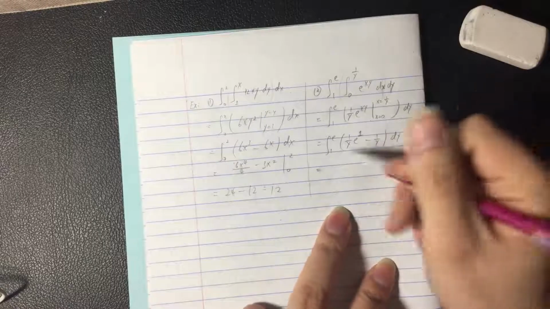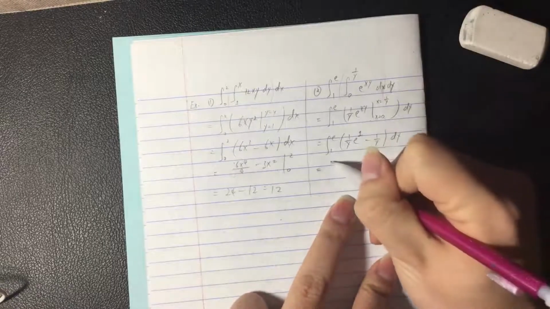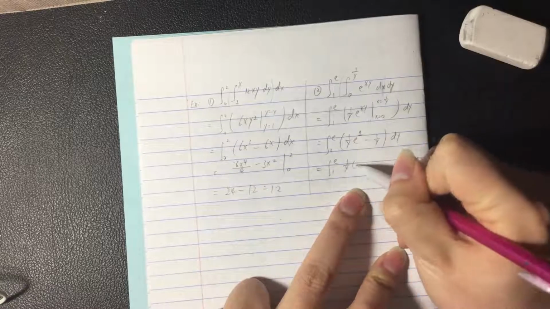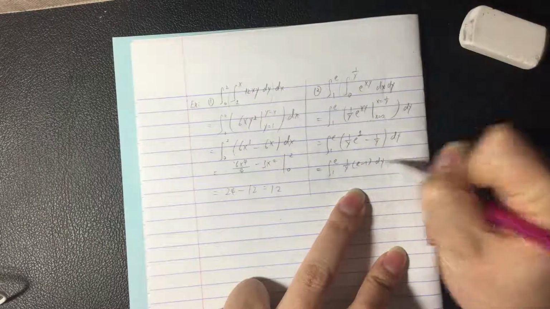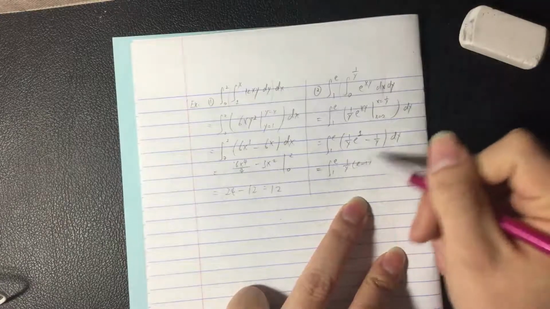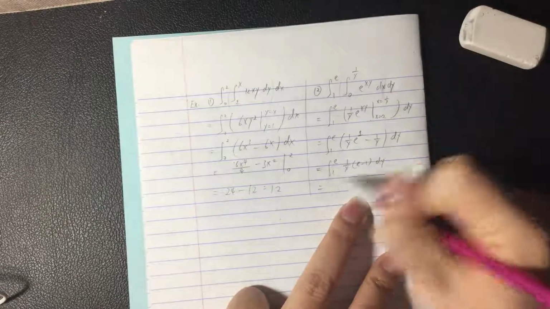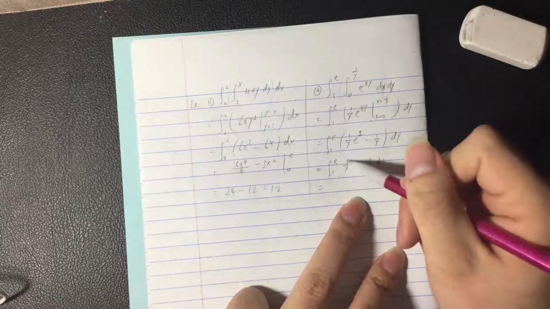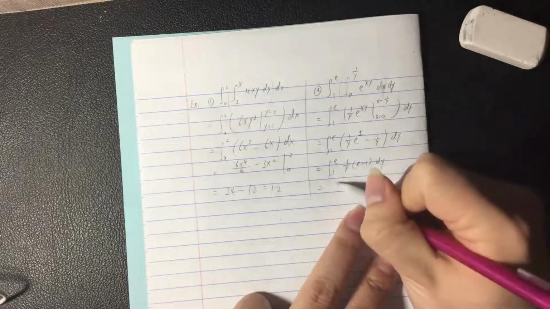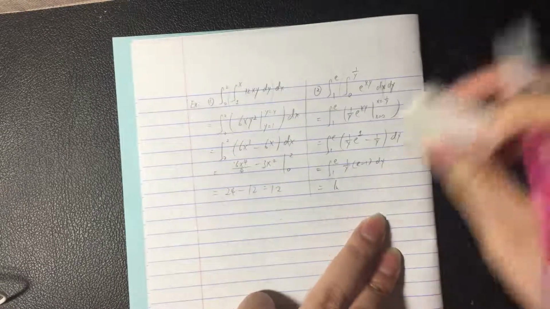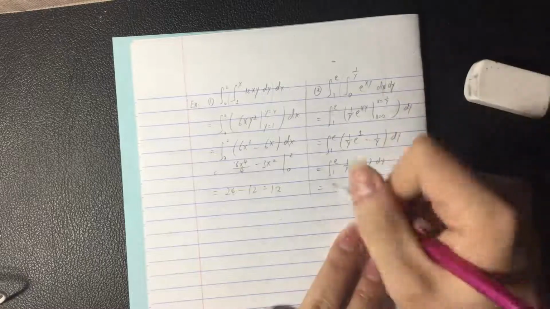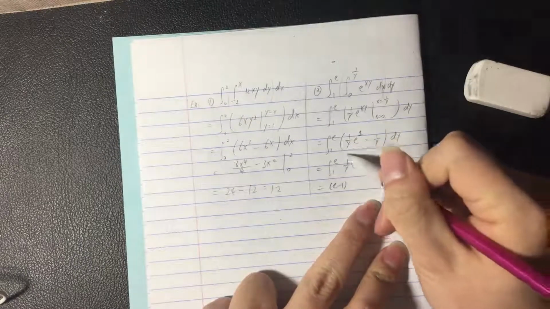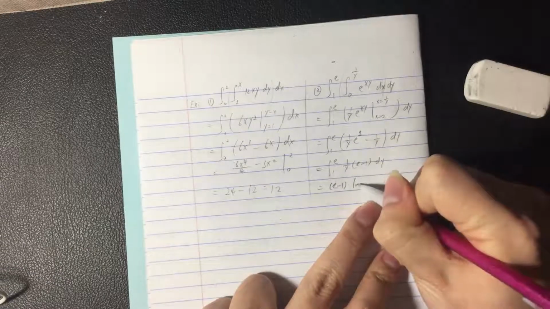Then this can be rewritten as 1 over y times e minus 1 dy. E minus 1 is a constant, so I leave it the same. Take the antiderivative for 1 over y. I have ln of y.